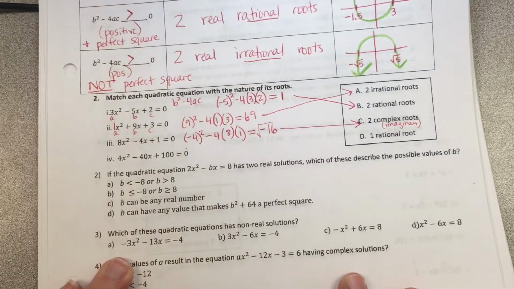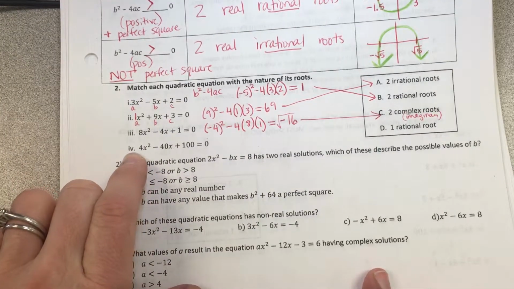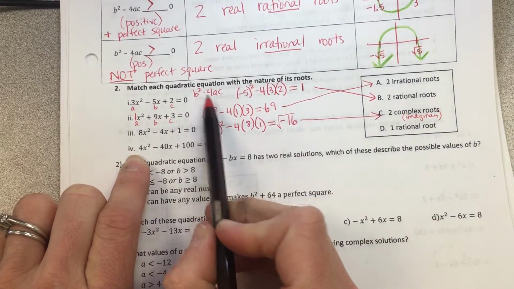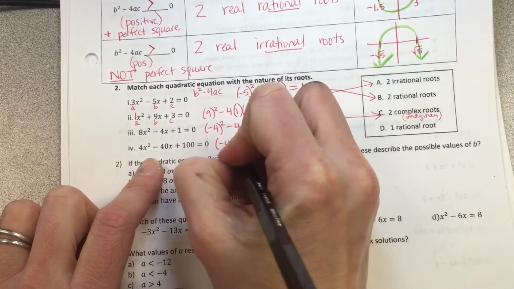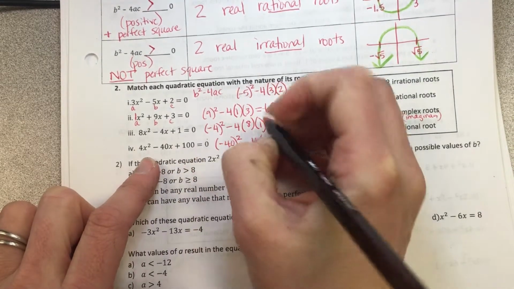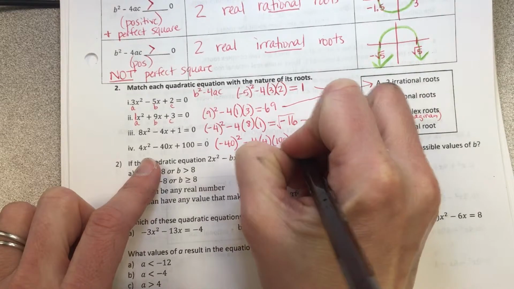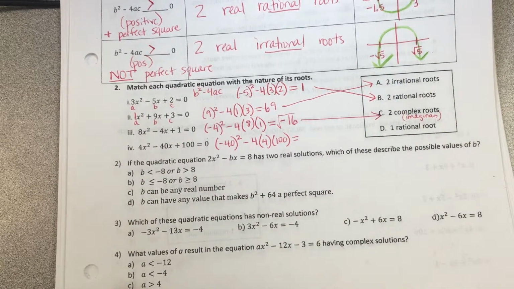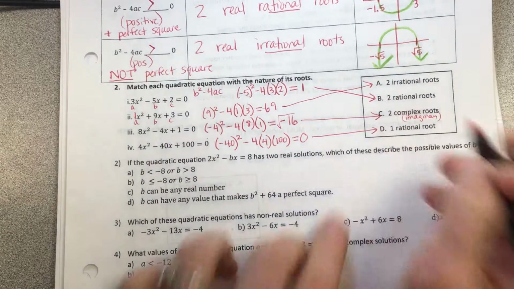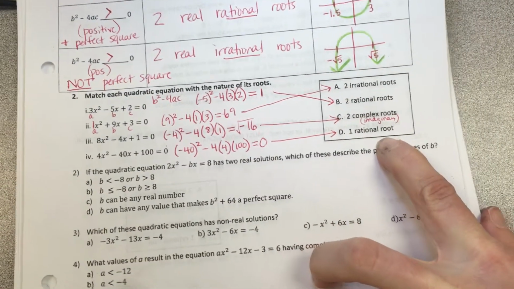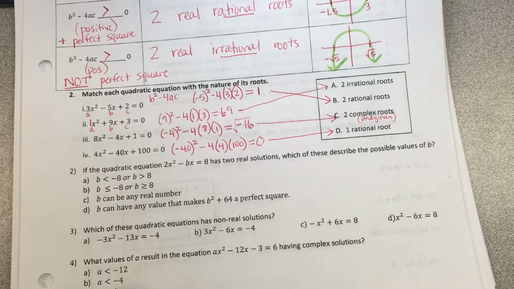And number 4, I'm going to do b squared minus 4ac again. What's my b? -40. You've got to square that. -4. What's my a? 4 and 100. Give people a minute. Don't shout it out yet. What are you getting for that one? 0. Anytime you get 0, there's only going to be one answer, because if you plus 0 and minus 0, you get the same thing.